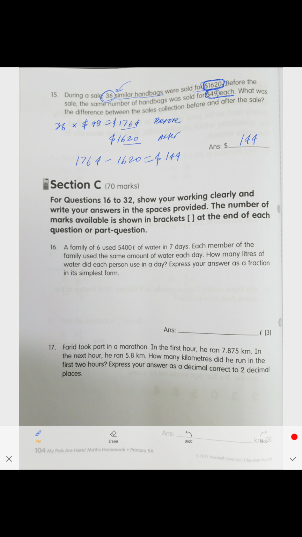Now we start section C, right? Problem 16. A family of 6 used 5,400 liters of water in 7 days. Each member used the same amount. How many liters of water did each person use a day? Right? Express your answer as a fraction in the simplest form. All right. So what are we doing? We have 5,400 liters total, right?